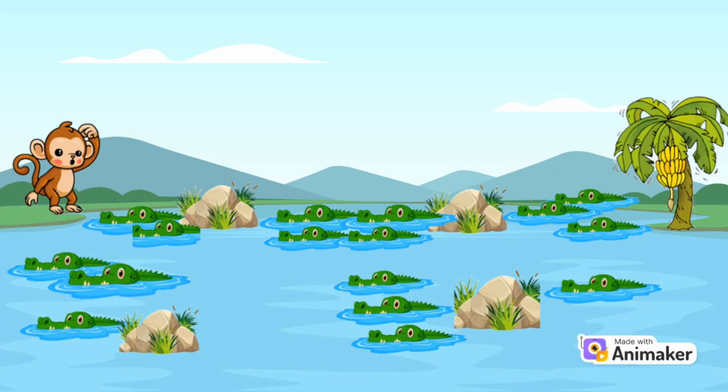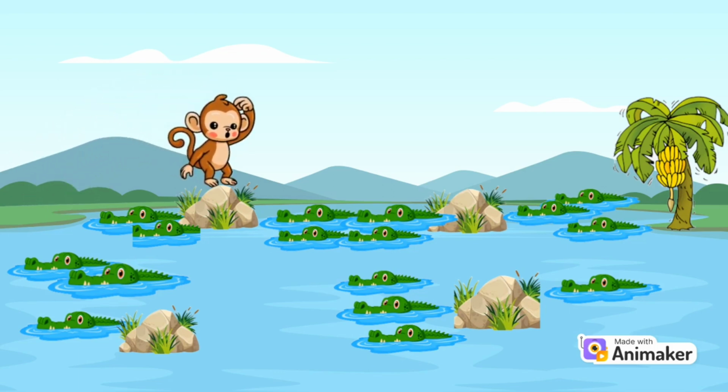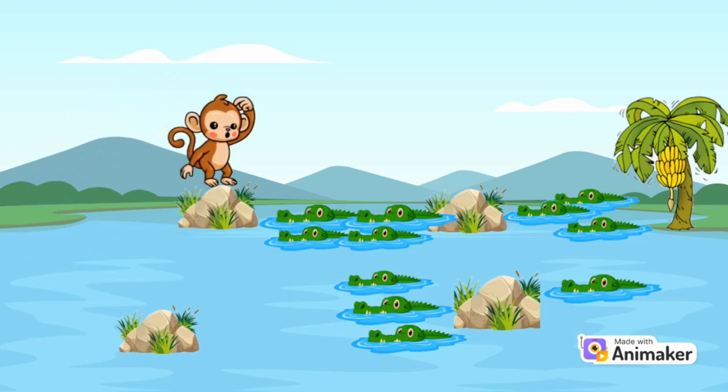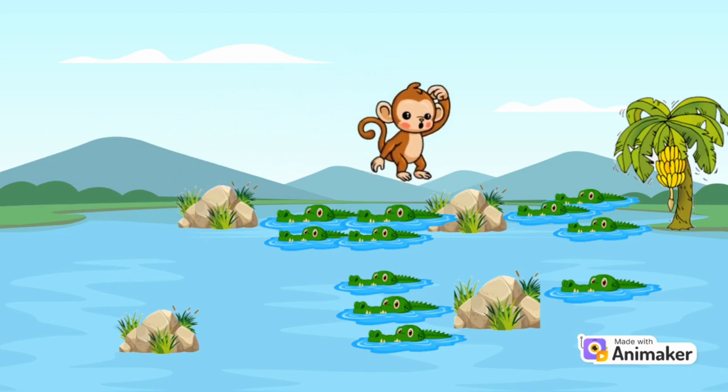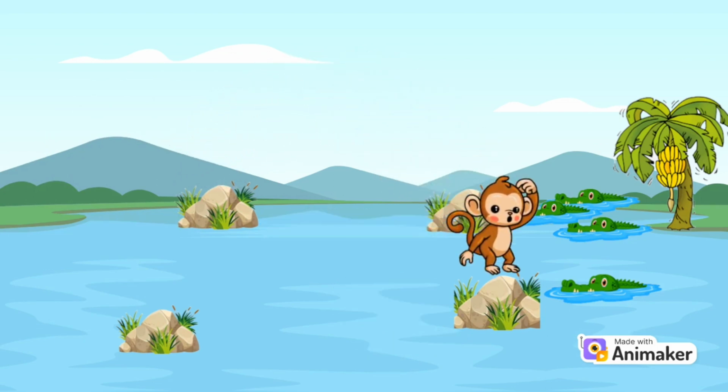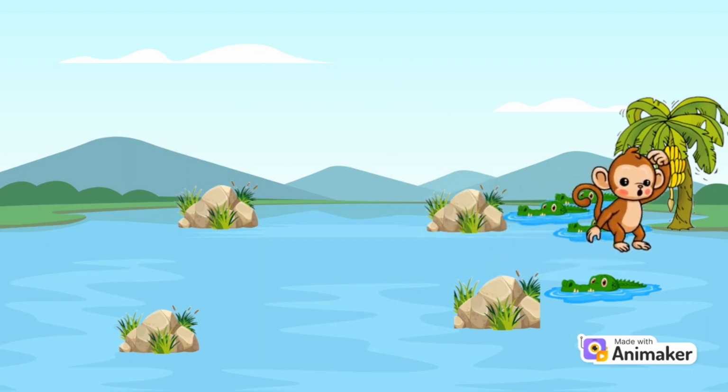As the first step, if it needs to reach the left side of the rock, it needs to cross two crocodiles. If it needs to go to the right side of the rock, it has to cross three crocodiles. It always chooses the optimal solution, so it jumps to the left side of the rock. So the next thing is that the right side of the rock has less number of crocodiles. So the monkey again jumps there. Next, in the same way, it chooses a path which has less number of crocodiles and reaches the banana tree.